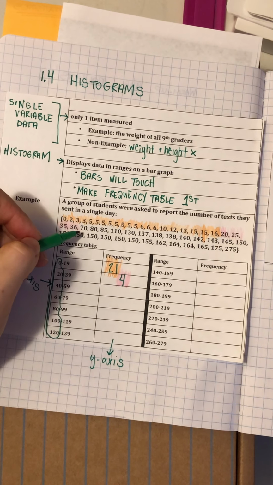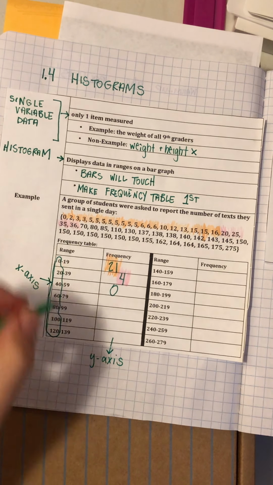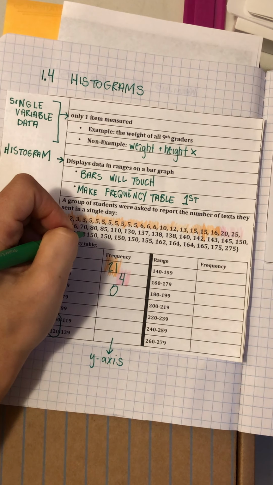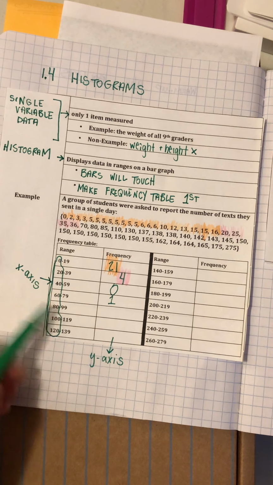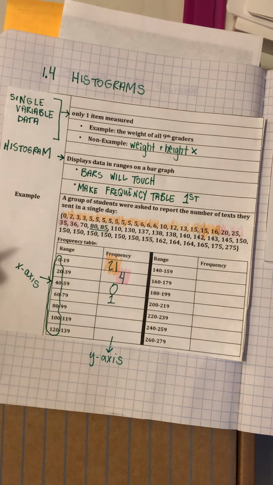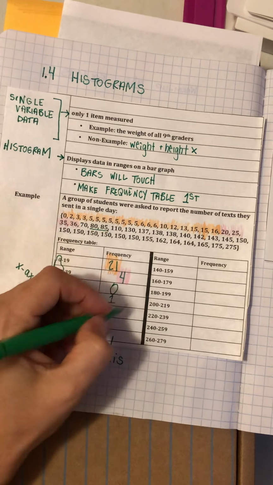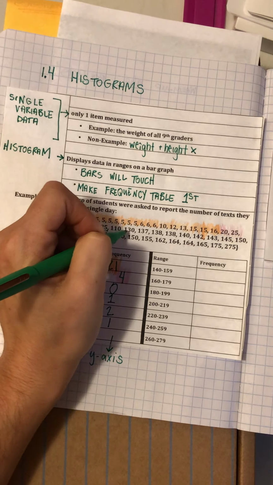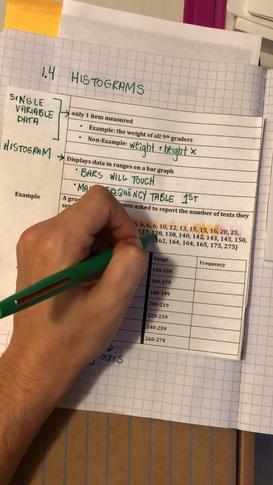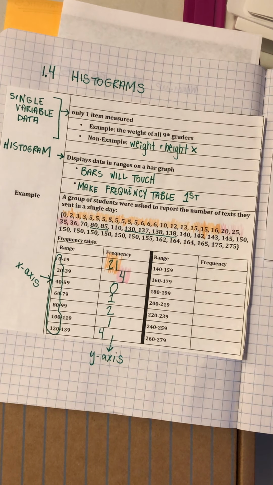And then we have 40 to 59. So actually, if we look, there's nothing from 40 to 59. So we've got 0 there. From 60 to 79, we've just got 1. And then we can fill the rest of this out. So we've got 80 to 99. Those are just 2 of them. 100 to 119, there's just 1 there. 120 to 139. So 120, there's no 120s, but there's these for the 139. So that makes 4 of them. And you can go ahead and color code all of these if you want.